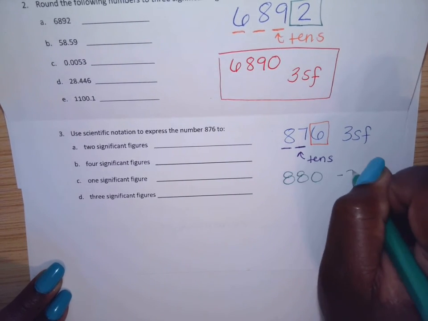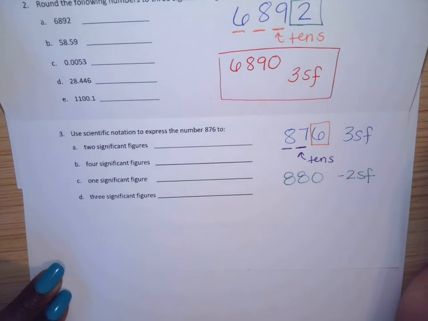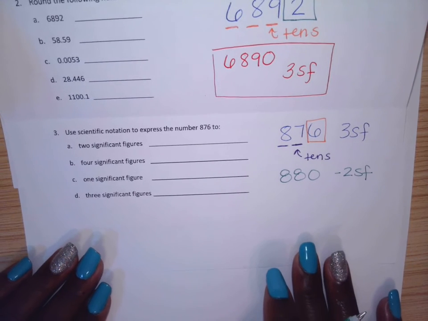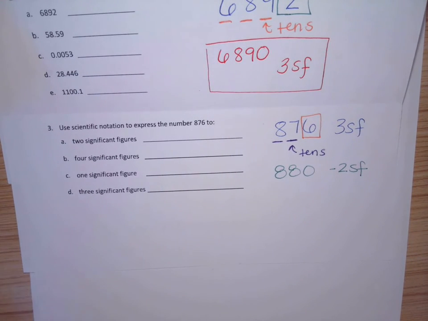So this now contains two significant figures, but right now I'm showing the standard notation, and I need the number in scientific notation. So remember, in scientific notation you have a coefficient times 10 to some power. The coefficient represents only your significant figures, and it's a number from 1 to less than 10.